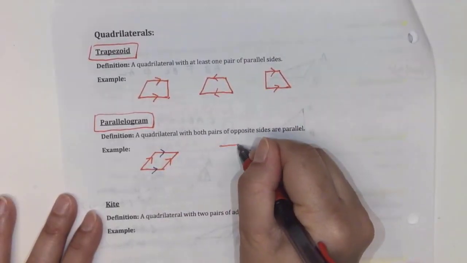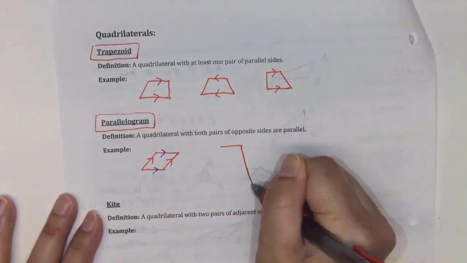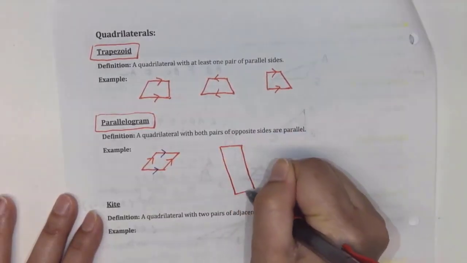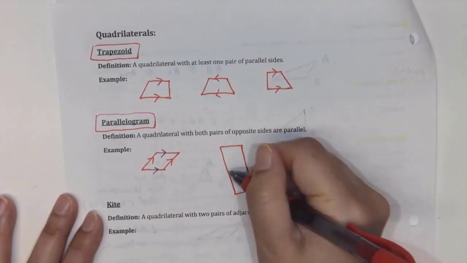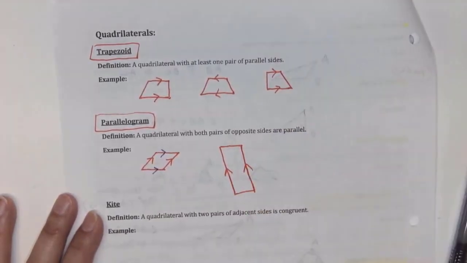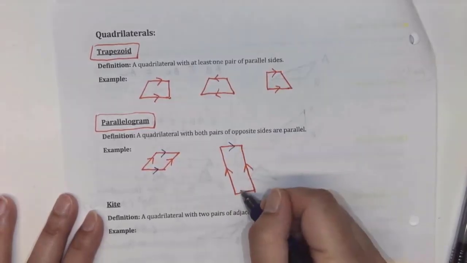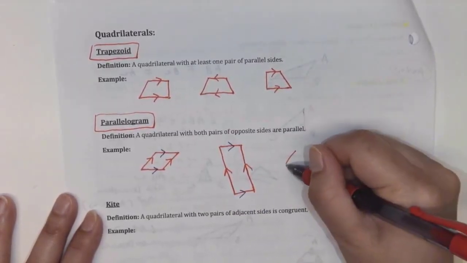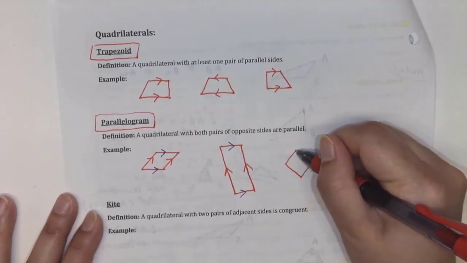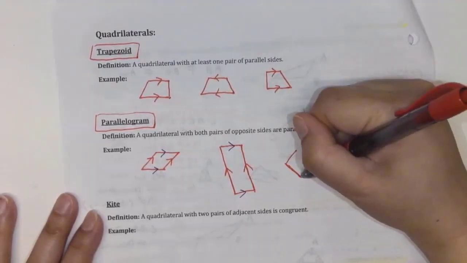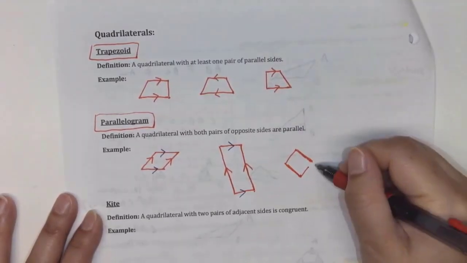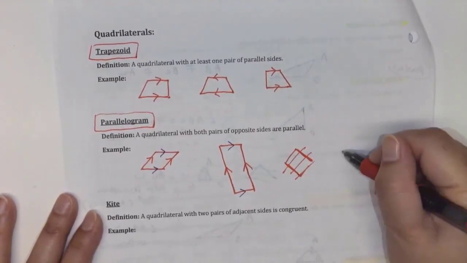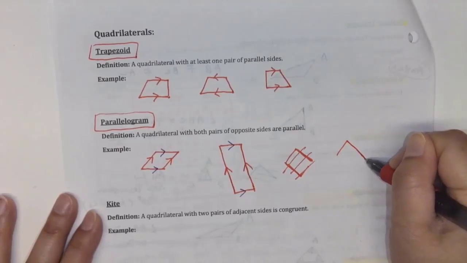I'm just going to draw a few random ones. That's not very straight, sorry about that. I make this more like a square, but a square is also a parallelogram. Okay.